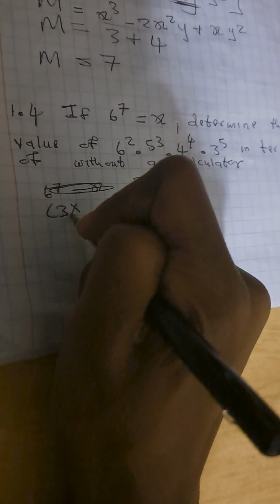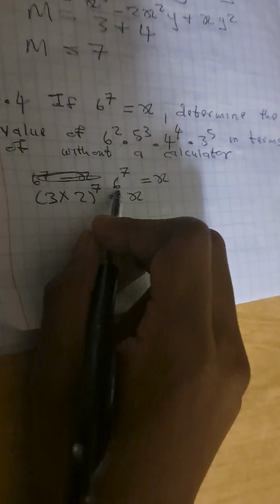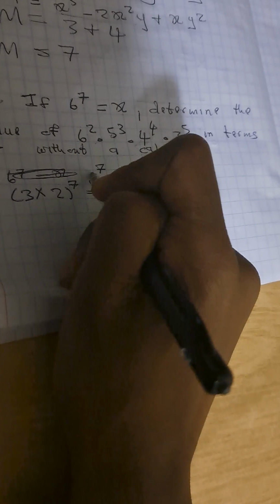So 3 times 2 to the power 7 is equal to x. It's the same thing, right? I broke down 6 because do you remember when I showed you that you can break down the big numbers? 6 doesn't have any exponent, right? So you can break it down to 3 times 2. The same goes for 10. You can break it down to 5 times 2, right? So that's what we did. We stop there. There's nothing we can do.